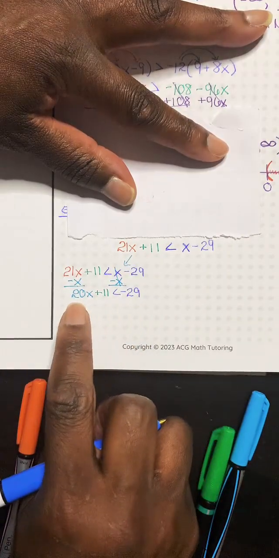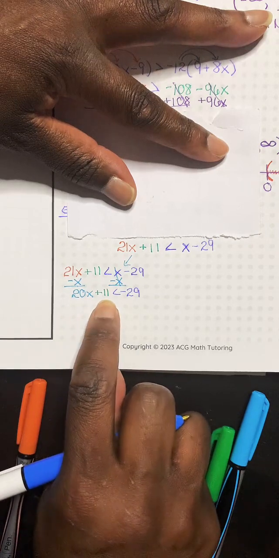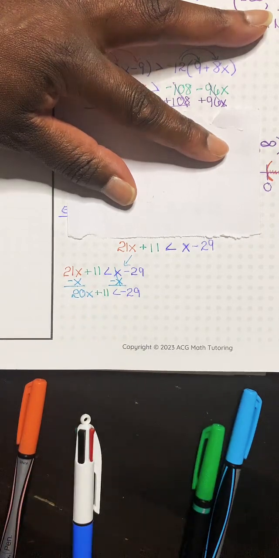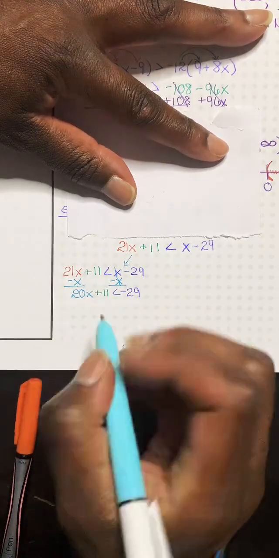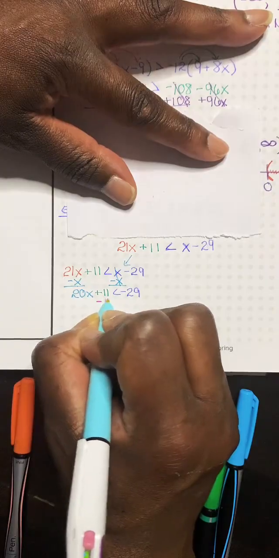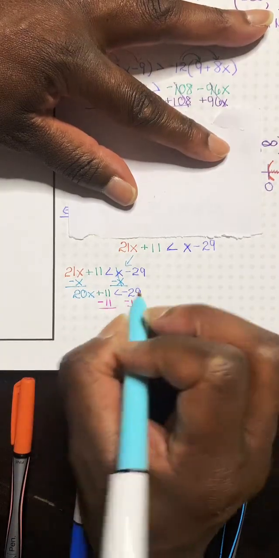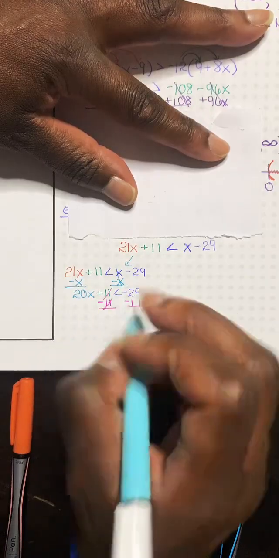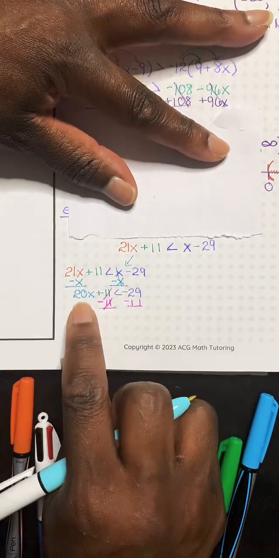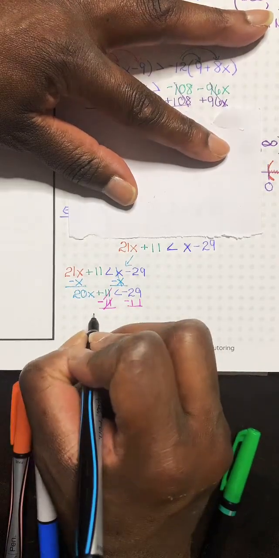If I'm claiming my x's on the left-hand side, that means this constant, the 11, needs to go on the other side. To do that I have to do the inverse, so it's negative 11 on both sides. 11 minus 11 cancels out to give 0, but I don't need the 0 because I still have the 20x on this side of the equal sign.